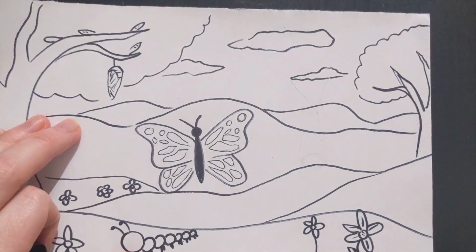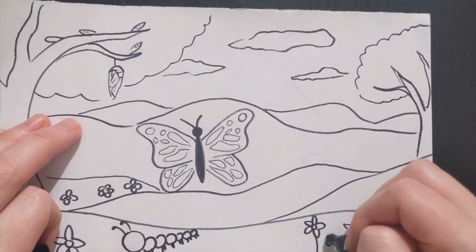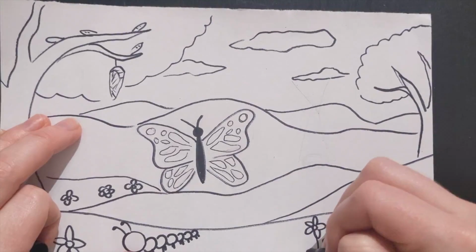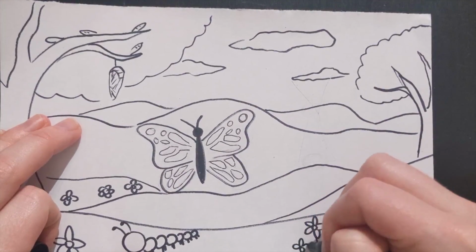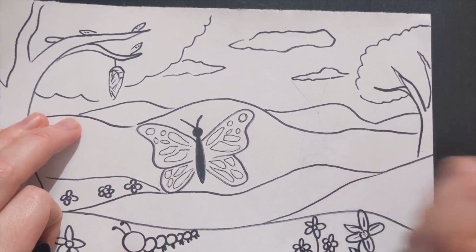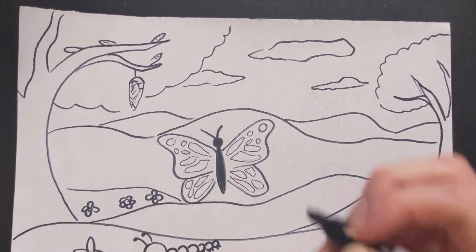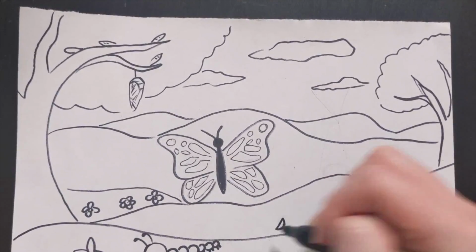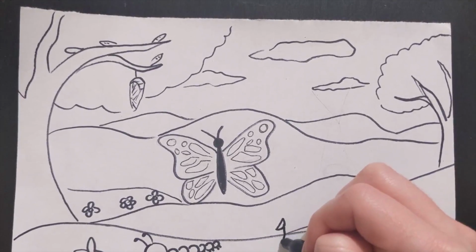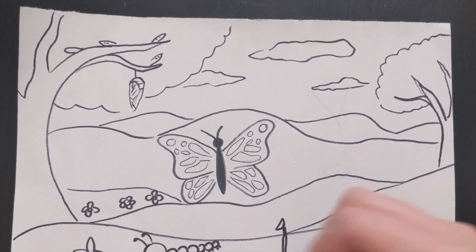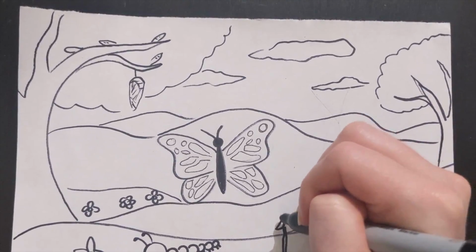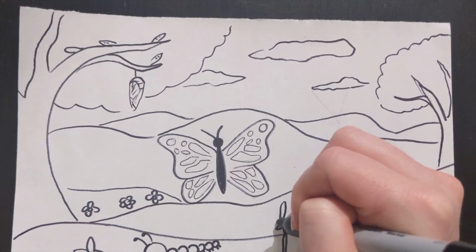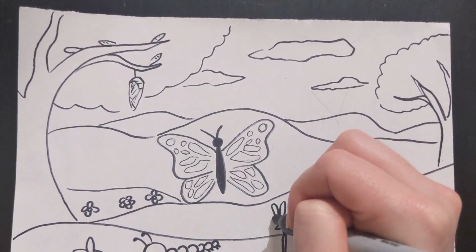So I'm going to add another flower right here. And just keep adding flowers and stems. Just like that. And I am going to add another flower right here. So that is the base of the flower. That is the stem. And this flower is going to go off to the side. So there's lots of different flowers that you can draw.